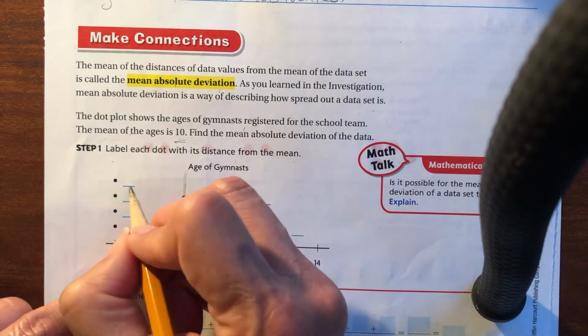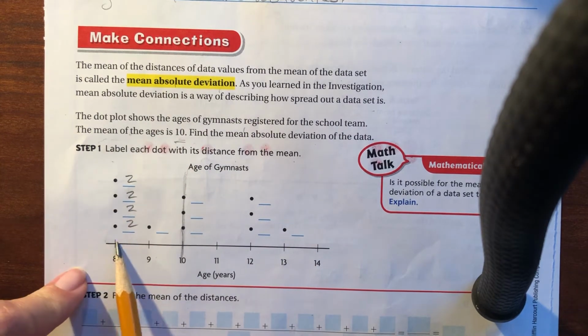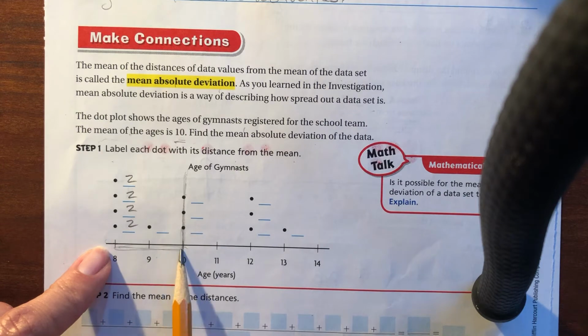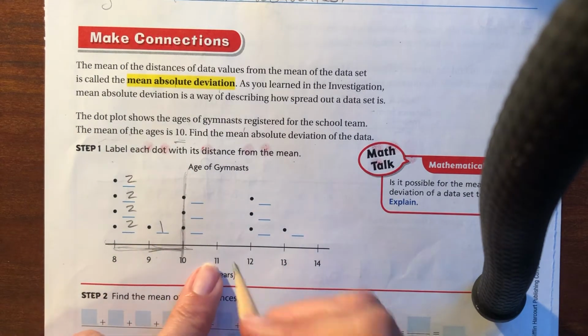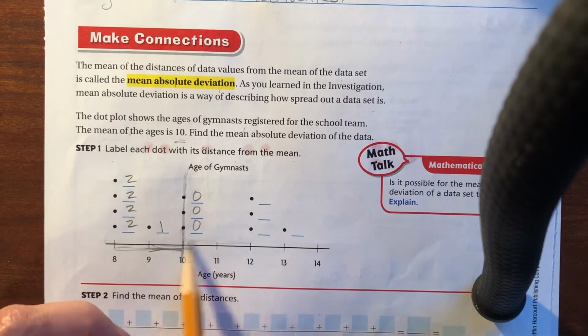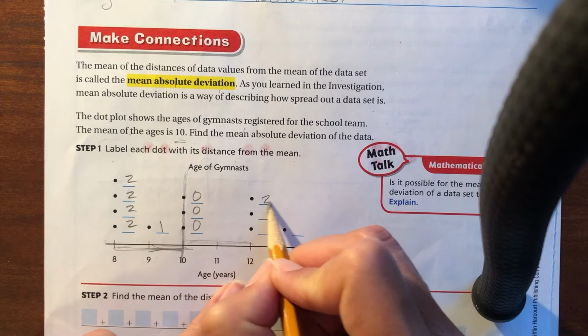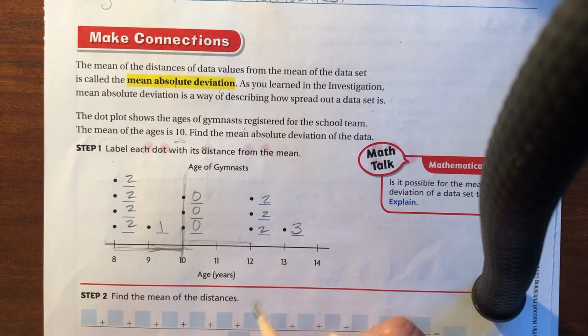Okay, so this one would be what? 2, 2, 2, 2, right? Because they're 2 apart. This one's only 1 from 10. These are all 0 because they're right on 10. 10 to 12 is 2, 2, 2, and 13 would be 3.